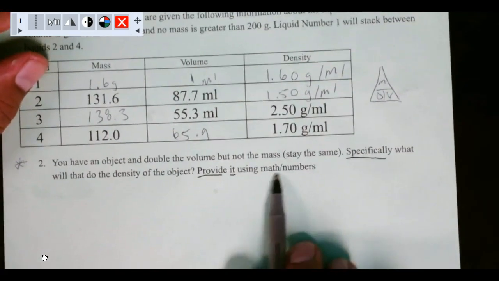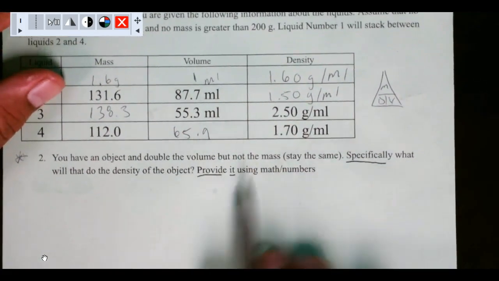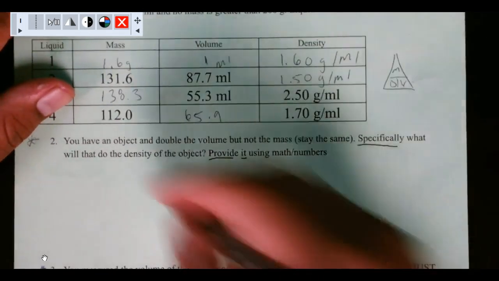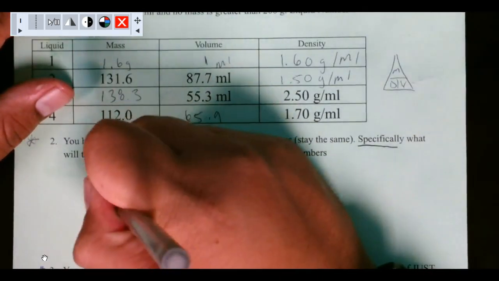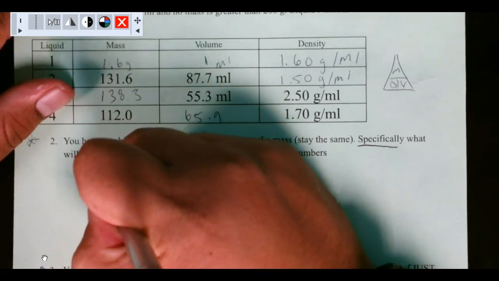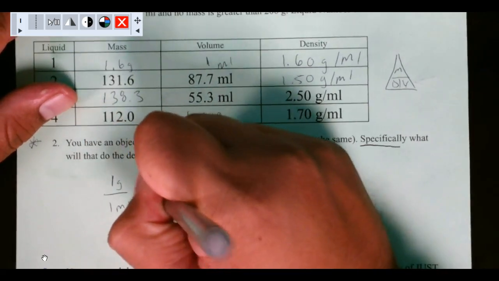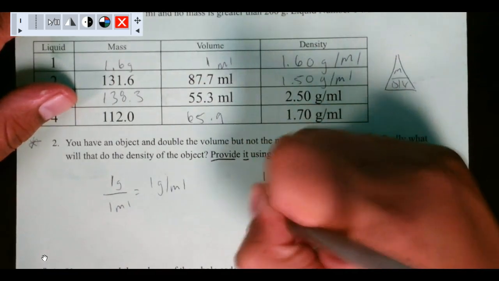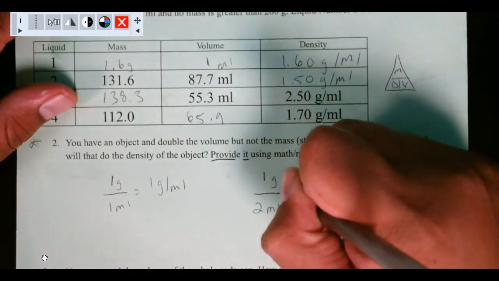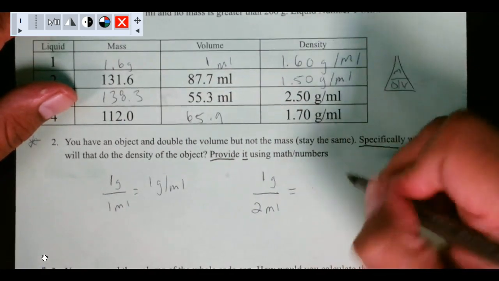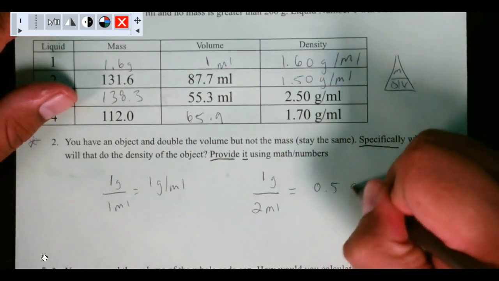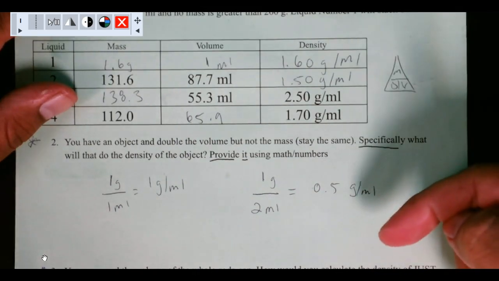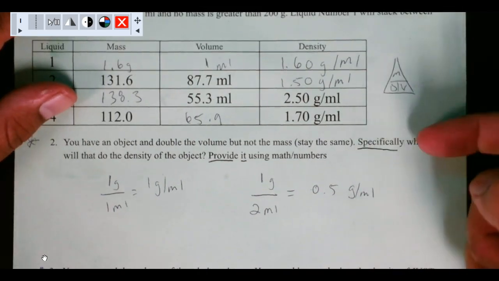All right, so you have an object and you double the volume but not the mass. Basically, the mass stays the same. What's going to happen to the density of the object? Prove it with numbers. So let's just say the mass was 1 gram. It's 1 ml. Let's keep it super simple. Density is 1 gram per ml. Let's say the mass stays the same. You double the volume. 1 divided by 2 is half. So the density decreases if you double the volume but not the mass.